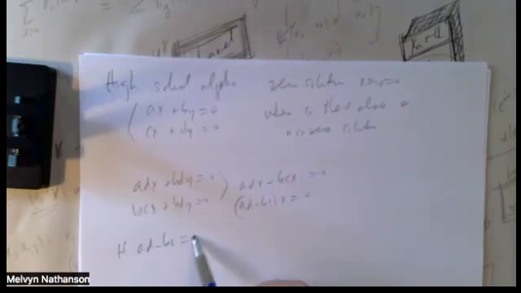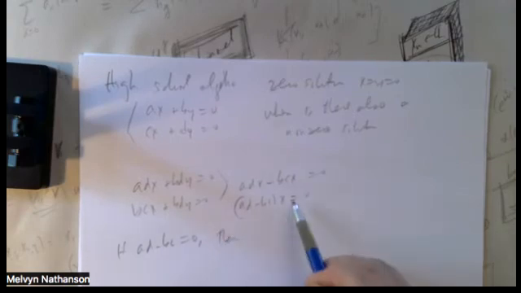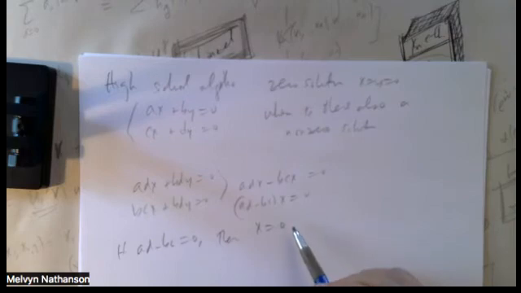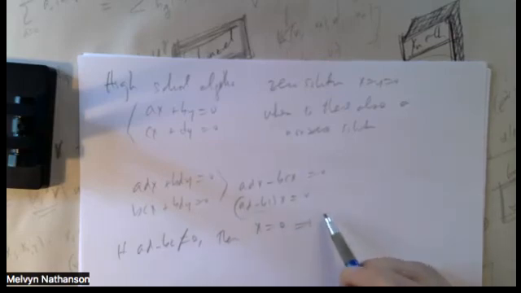If AD minus BC is 0, then this implies that X must equal 0. And if X is 0, sorry, if AD minus BC is different from 0, then the only way this is 0 is X is 0. And if X is 0, then BY equals DY equals 0.